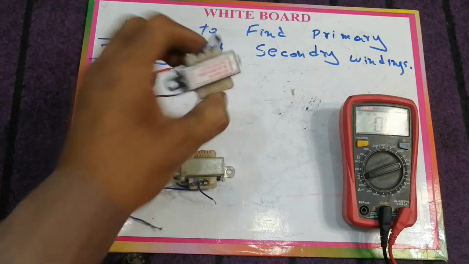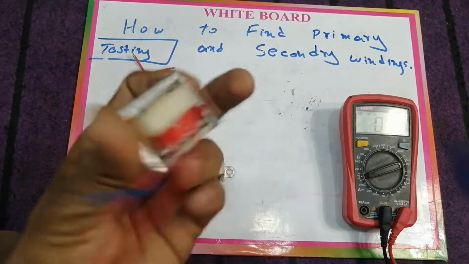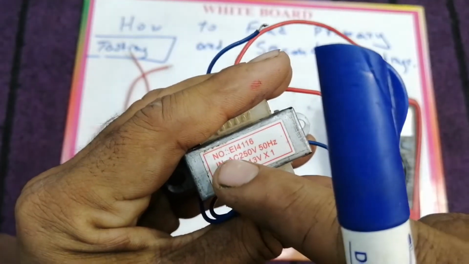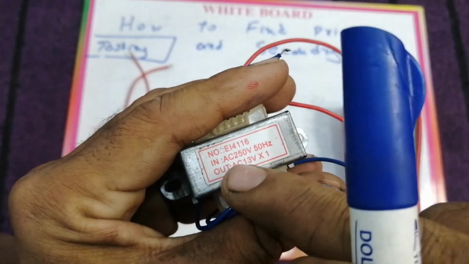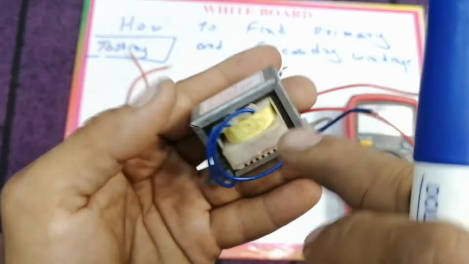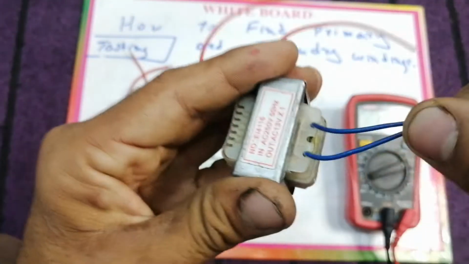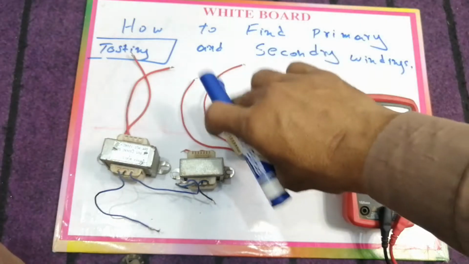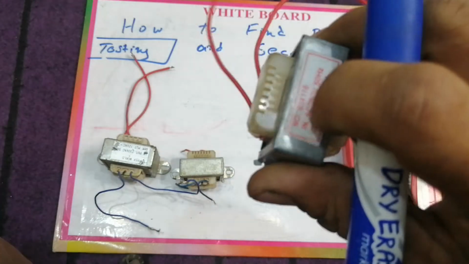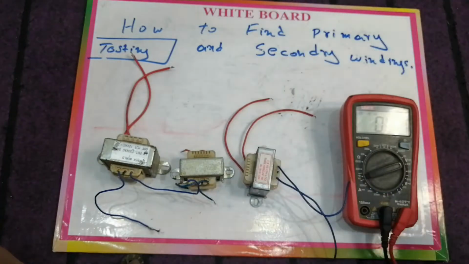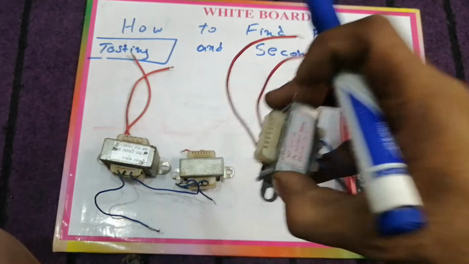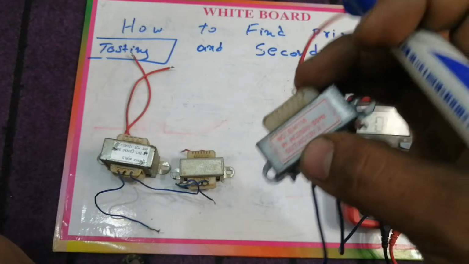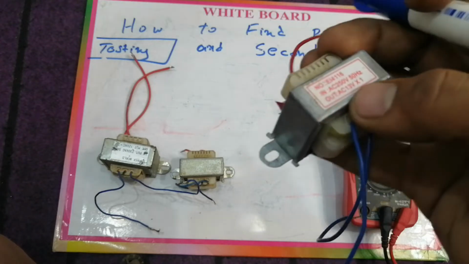These are three transformers. All are step down transformers, and if you notice, this transformer is a step down transformer, input 250 VAC 50 Hertz and output 13 V x1. It means that only 13 volt is in the secondary winding. So first of all, I want to clear that if this is a step down transformer and we have primary for 250 VAC, it means that the resistance of the primary winding will be high and the secondary resistance will be low compared to the primary winding resistance, because the primary winding is designed for 250 VAC and the secondary winding is designed for 13 VAC, 13 volts.